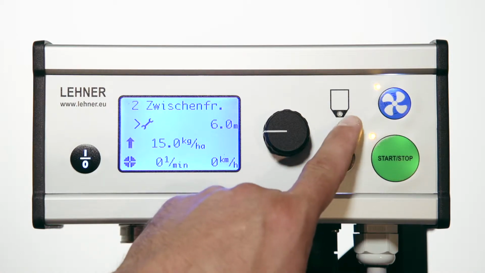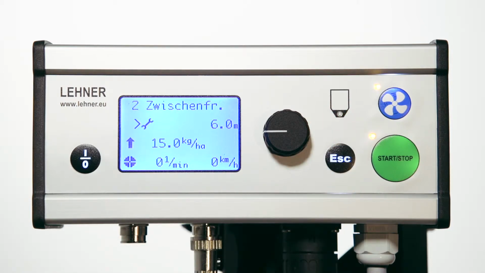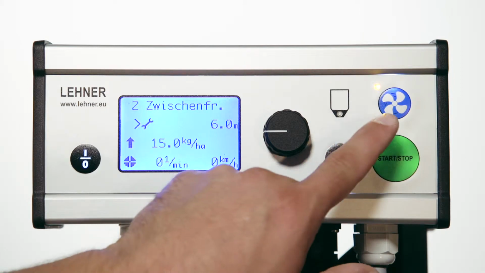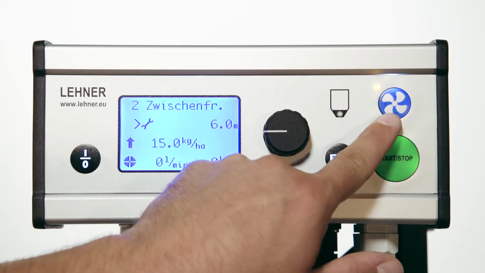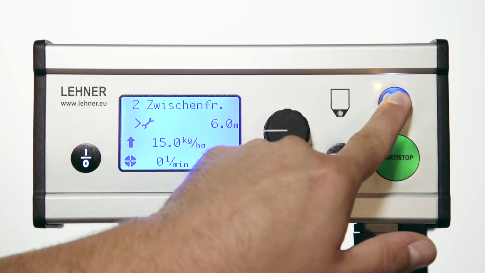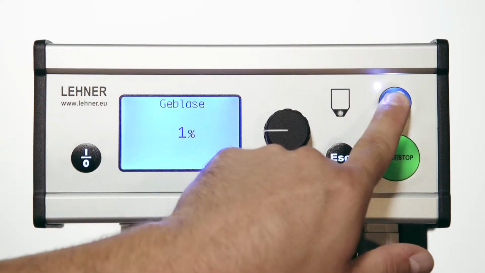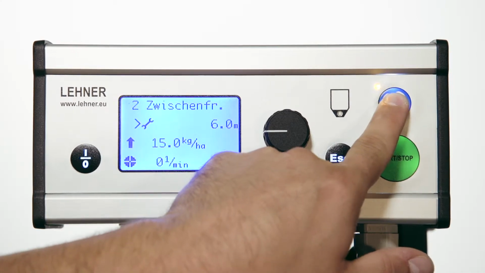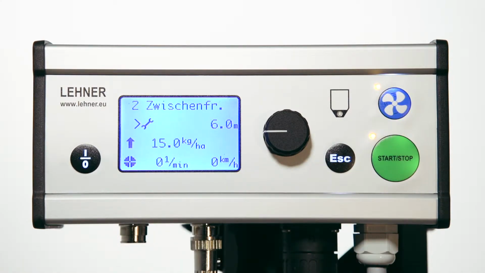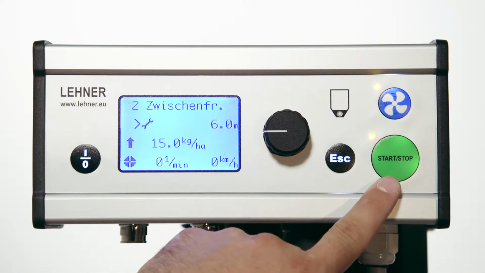Above this is the hopper empty indicator. The red LED illuminates when the Vento hopper is empty. Use the blue fan button to easily switch on and off the high-performance fan. The Start-Stop button switches the seed roller on and off to control material dispensing.